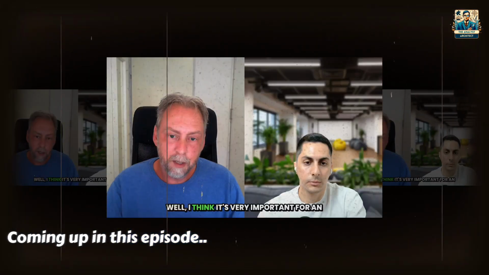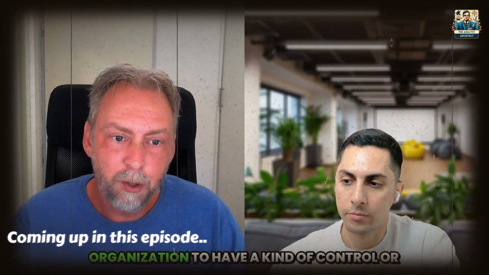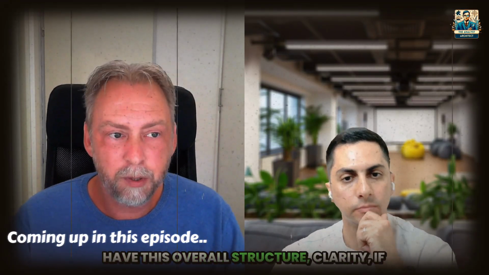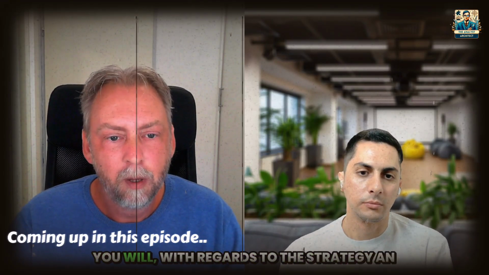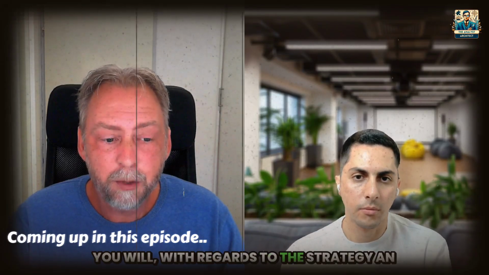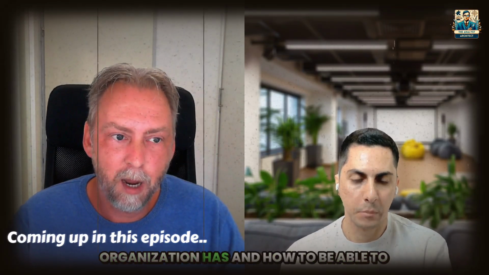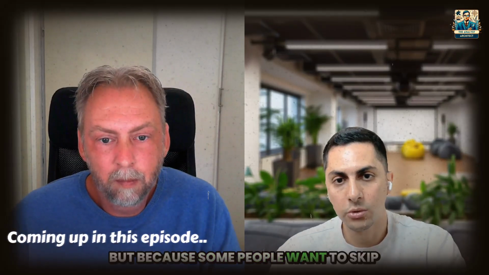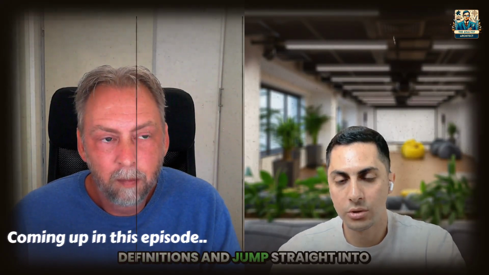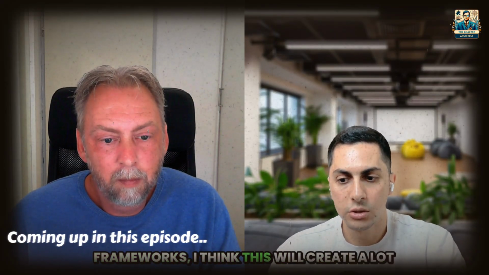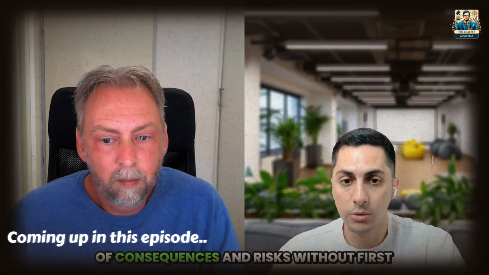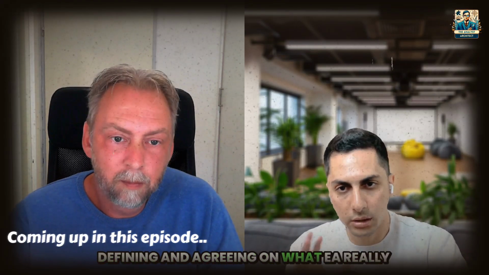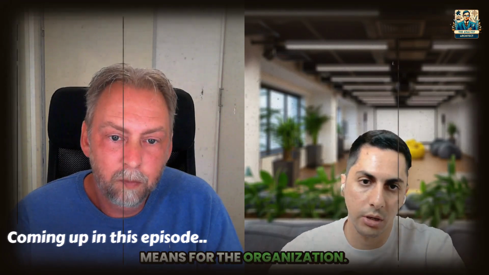and objectives. I think it's very important for an organization to have a kind of control, or this overall structure clarity, if you will, with regards to the strategy an organization has and how to be able to achieve this strategy. Because some people want to skip definitions and jump straight into frameworks, I think this will create a lot of consequences and risks without first defining and agreeing on what EA really means for the organization.